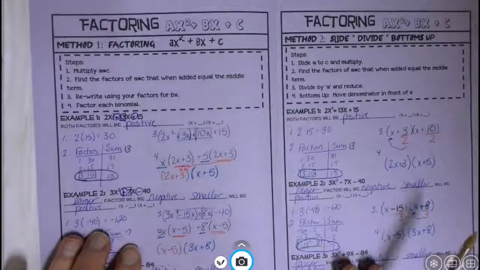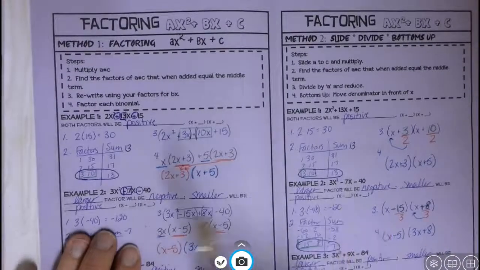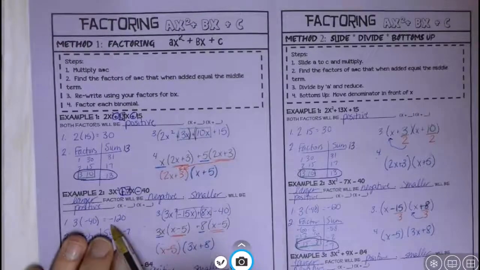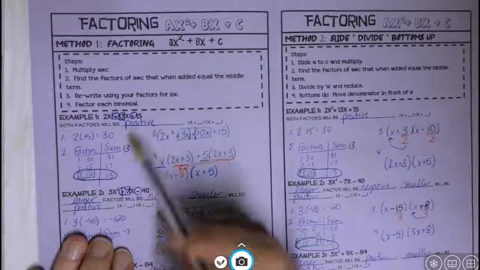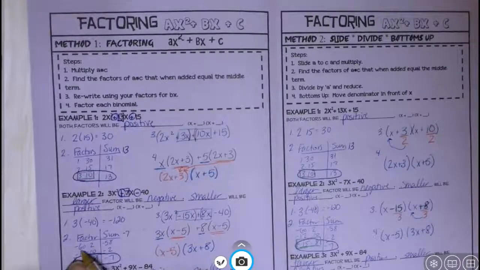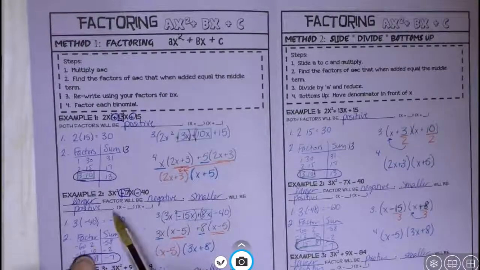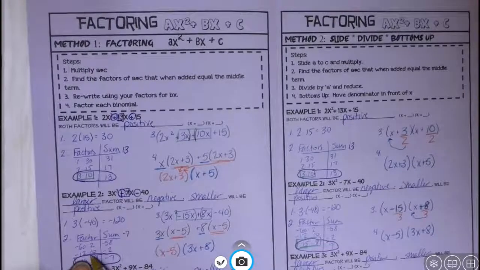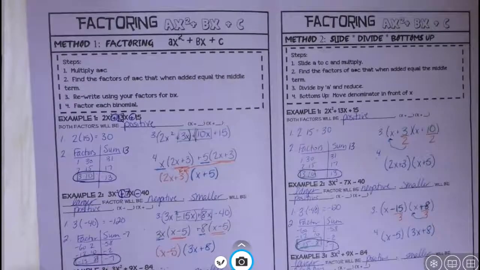The first thing is I multiply my a times my c. So I have 3 times a negative 40, which gives me a negative 120. Then I find all of my factors of that negative 120. Well, I could have negative 60 times 2, and here I know that my larger factor is negative. Or I have negative 12 times 10, or negative 15 times 8, and I can continue on and continue on.